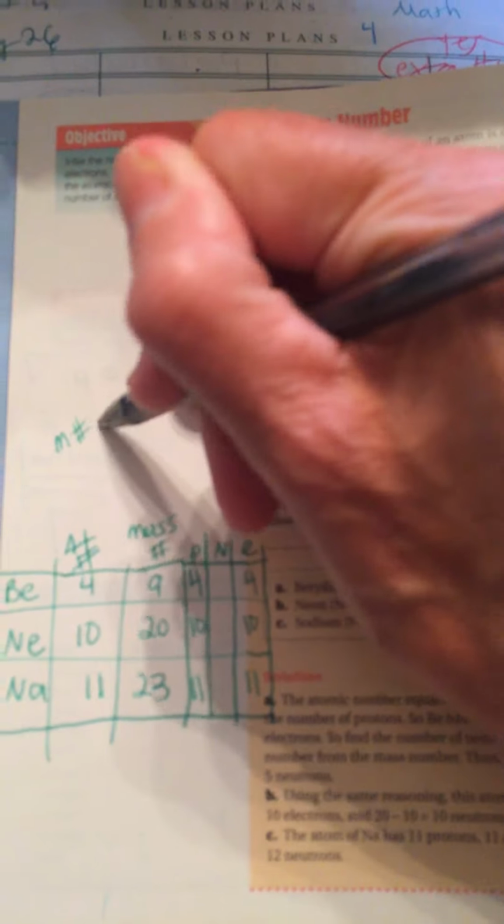Now, how do we get the neutrons? How you get the neutrons is you subtract. It is the mass number minus the atomic number equals the number of neutrons. So 9 minus 4 is 5. 20 minus 10 is 10, and 23 minus 11 is 12, right? Yep, that works. All right, so that's how you do those. That's pretty easy. We didn't even have to use our calculator.